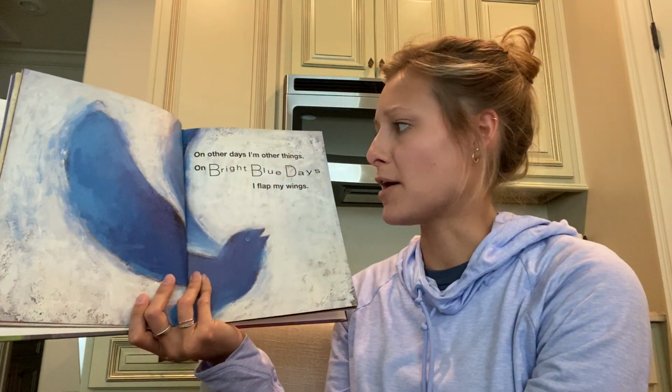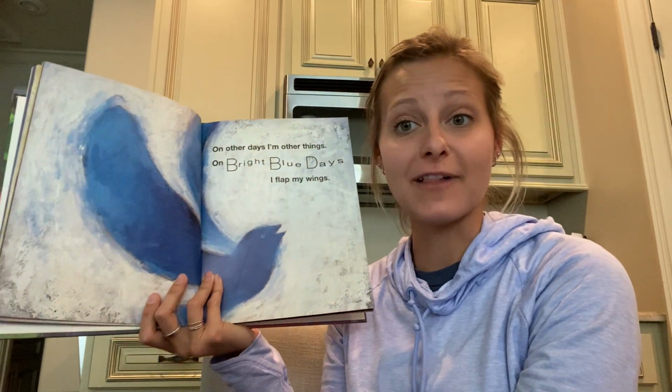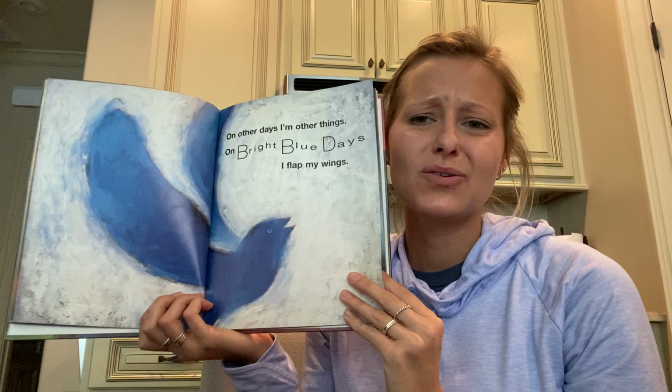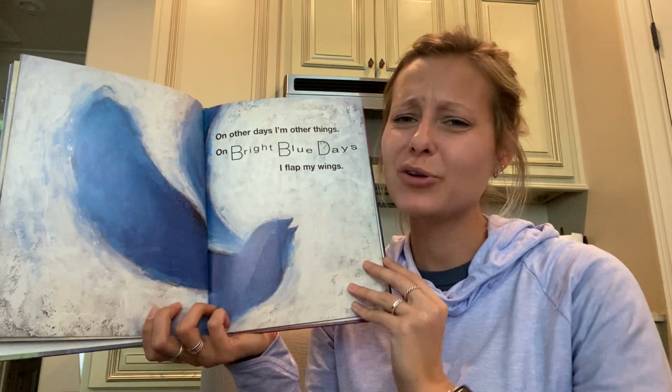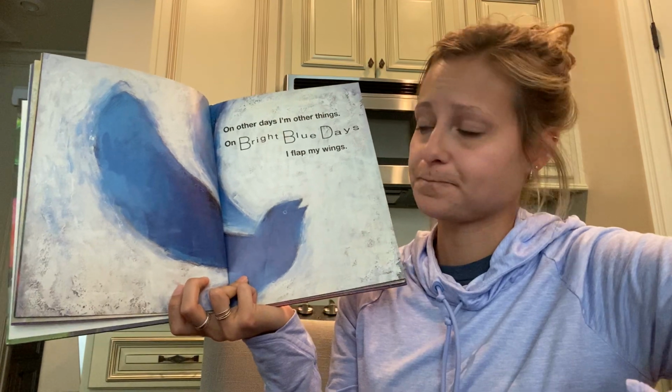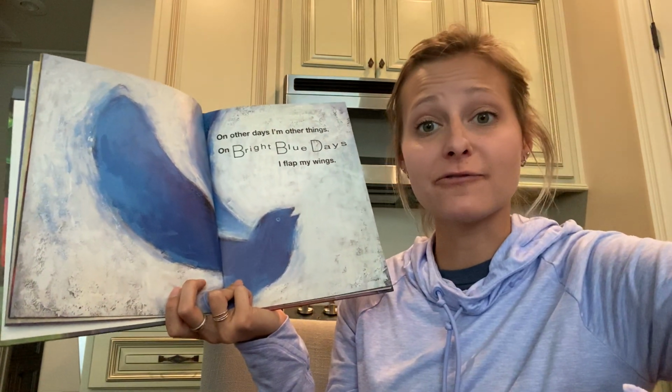On other days, I'm other things. On bright blue days, I flap my wings. So let's see. What do you think this one could be? Blue kind of makes me think of sad. But this bird doesn't look very sad. Flapping their wings and they're flying.